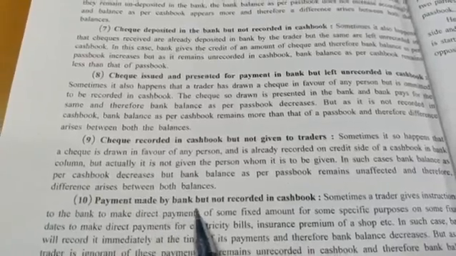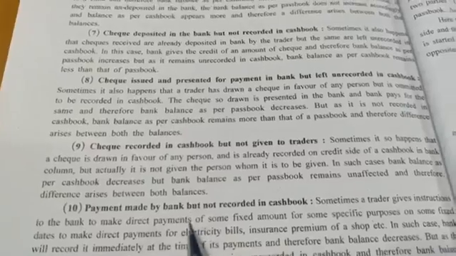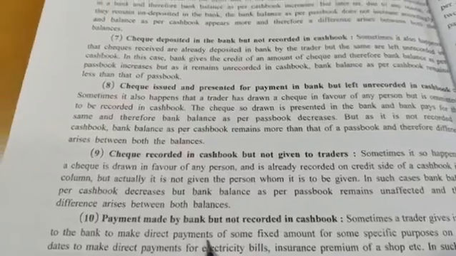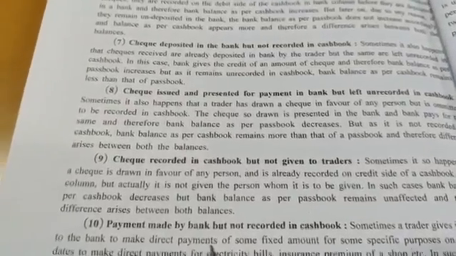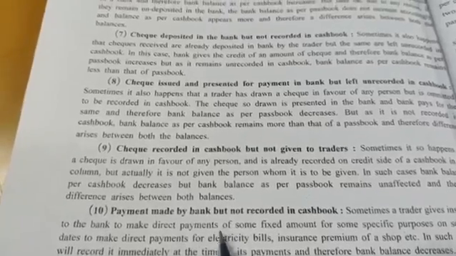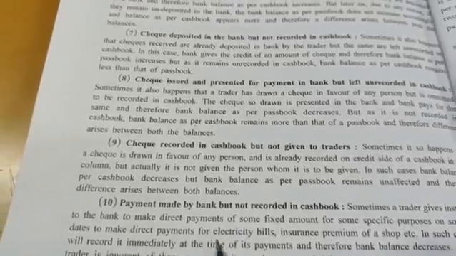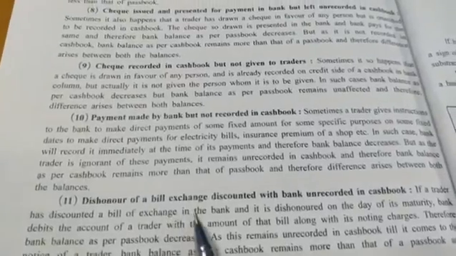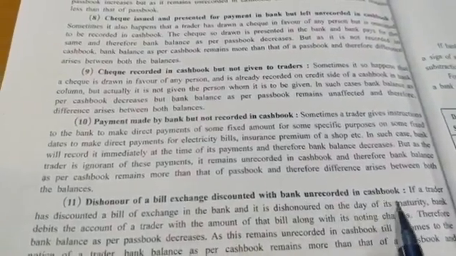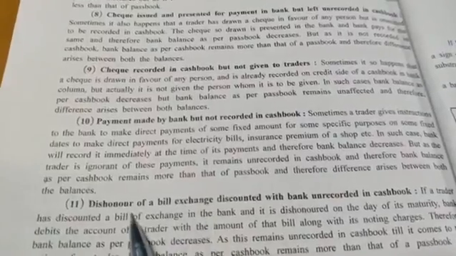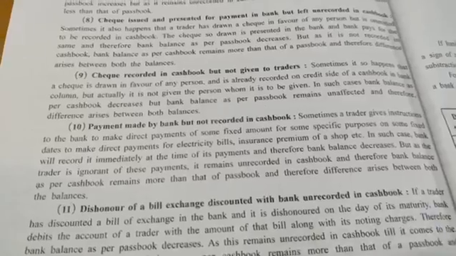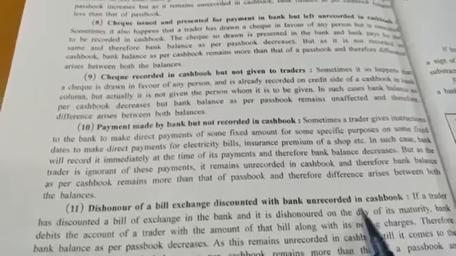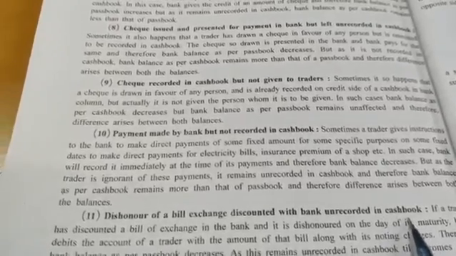Then payment made by bank but not recorded in cash book. See, sometimes you instruct the bank to make a payment directly from your account, such as an electricity bill, insurance premium or any other bill. That is already done, but you have not recorded that amount in your cash book till now. Fine. Dishonor of a bill discounted with bank unrecorded in cash book. Sometimes bills are dishonored, and that is recorded in the passbook because it is done by the bank, but you are not aware of it and the entry is not done in the cash book.